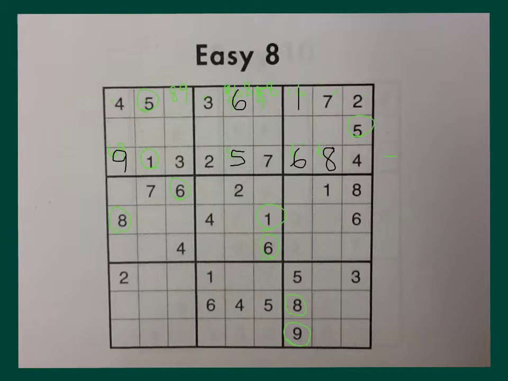And then that leaves an 8 and a 9 in 2 places. But since the 9 was already used in the top left box, this one has to be an 8, because the 9 was used down below. And then that leaves this one being a 9. So now our top row is finished.